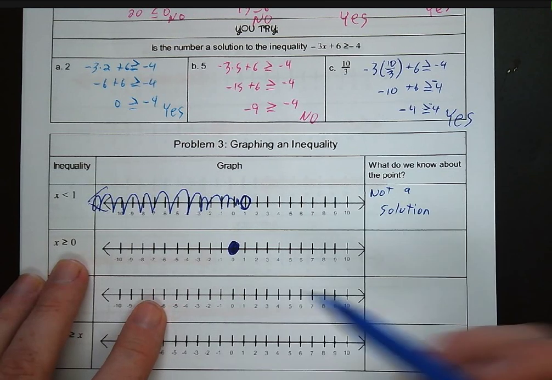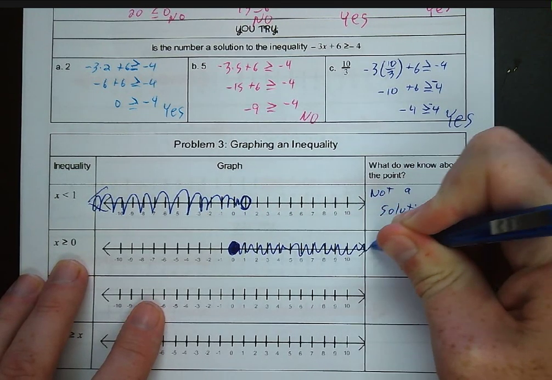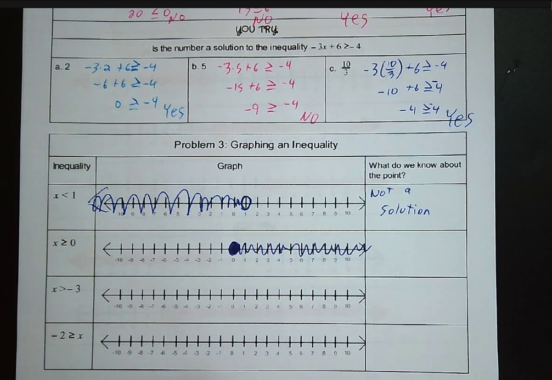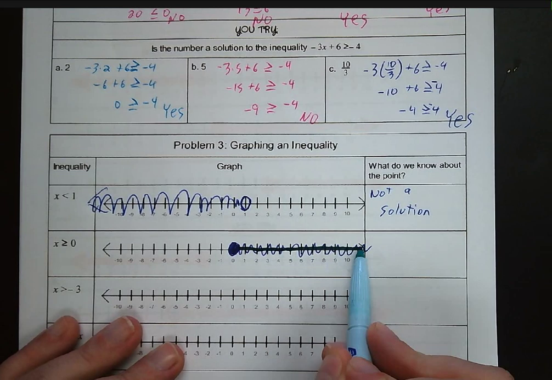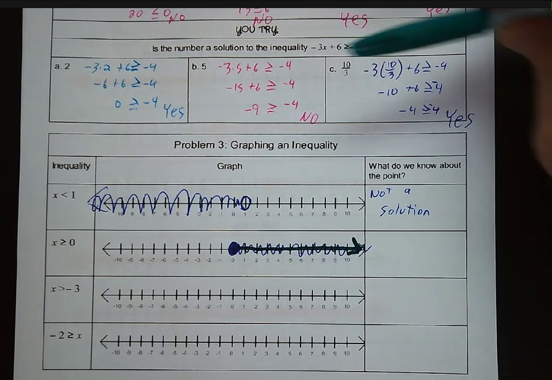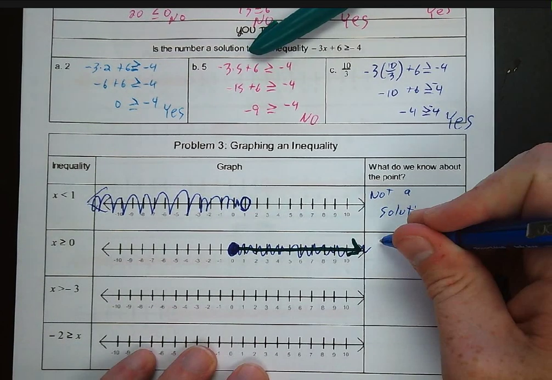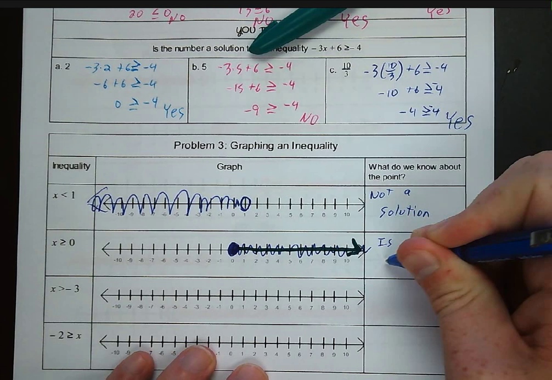Yes, it is. So I'm going to shade to the right. If you want to use a marker or a highlighter, you can. So you want to just make sure that it is clear that your line is going to the right. All right, and what do we know about this one? It is that, yes, the point is a solution.